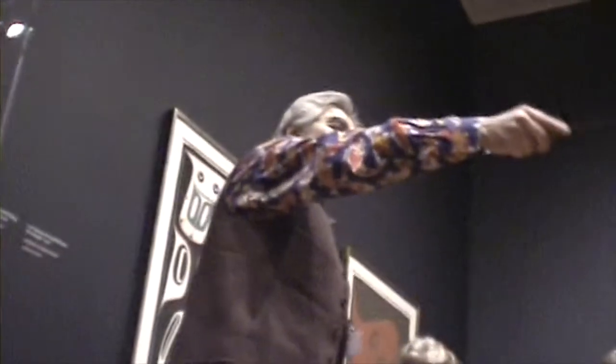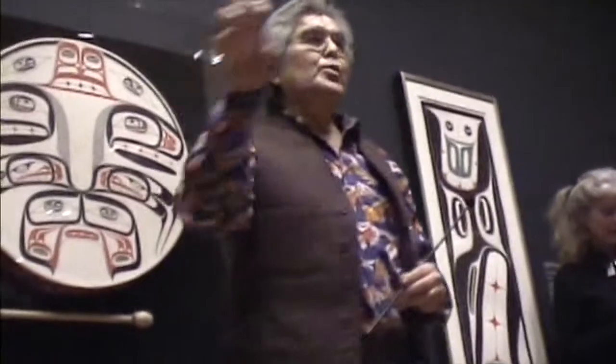This sculpture here, I call it Ravenous. In many of our stories, Raven is always eating. He's always eating something. He's always stealing food.